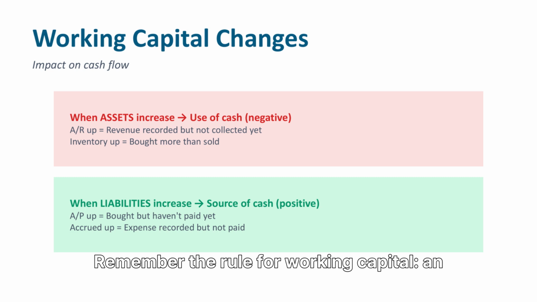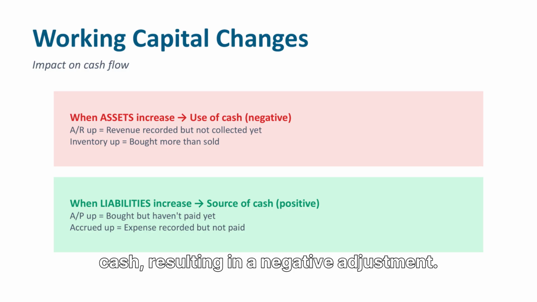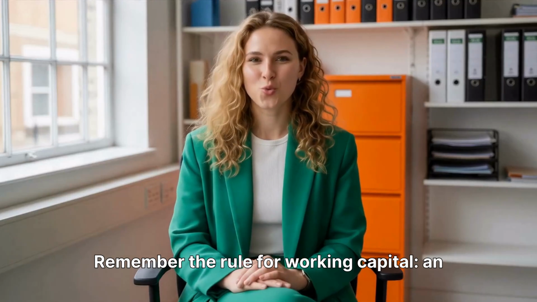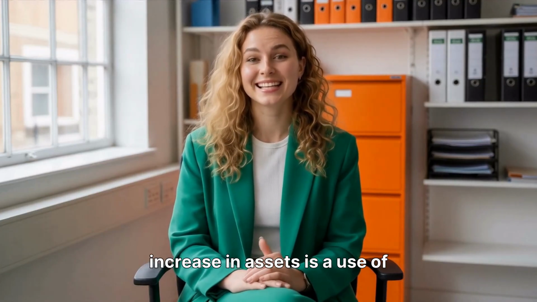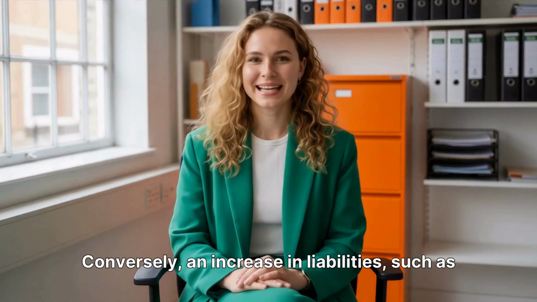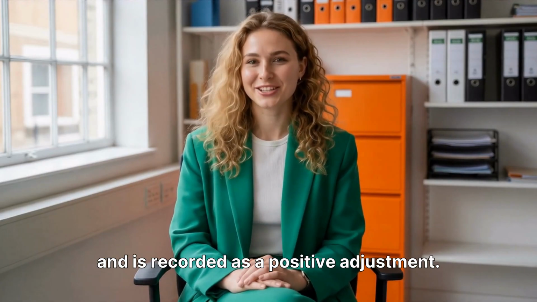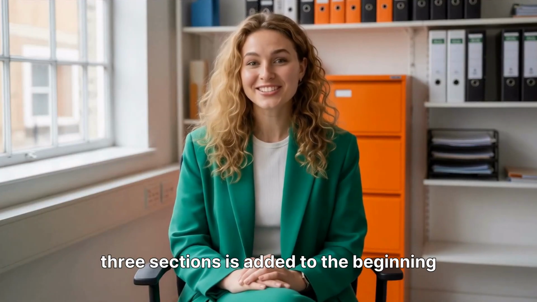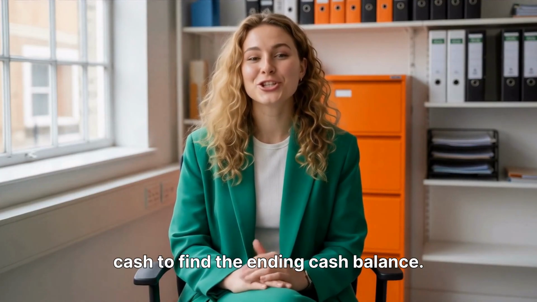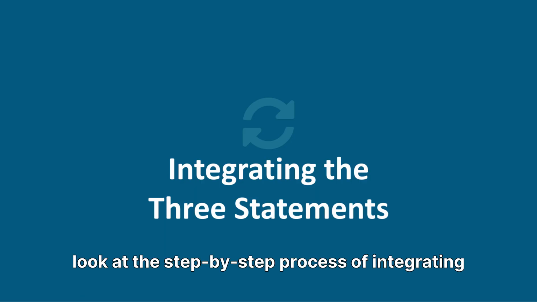Remember the rule for working capital. An increase in assets is a use of cash, resulting in a negative adjustment. Conversely, an increase in liabilities, such as accounts payable, is a source of cash and is recorded as a positive adjustment. The net change in cash from all three sections is added to the beginning cash to find the ending cash balance. Now that we understand each statement, let's look at the step-by-step process of integrating them.